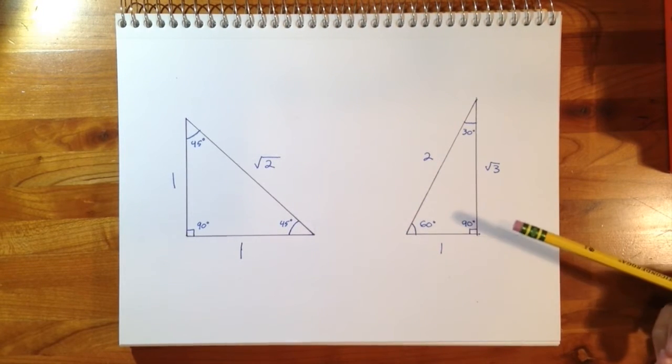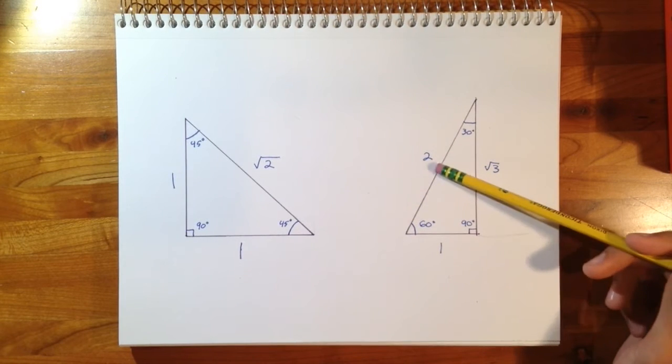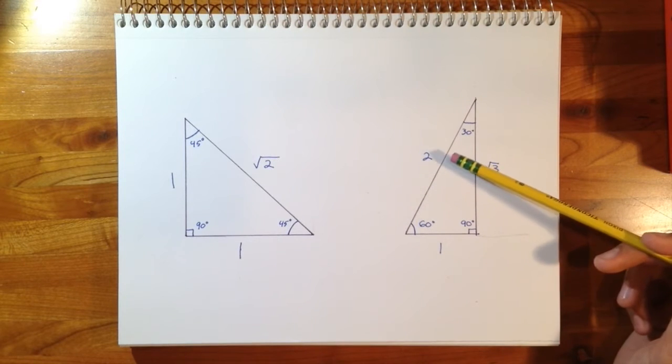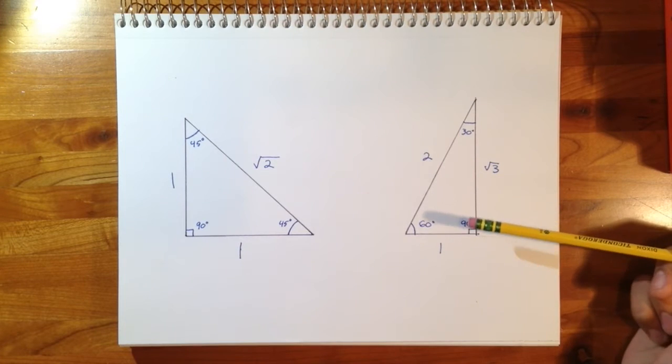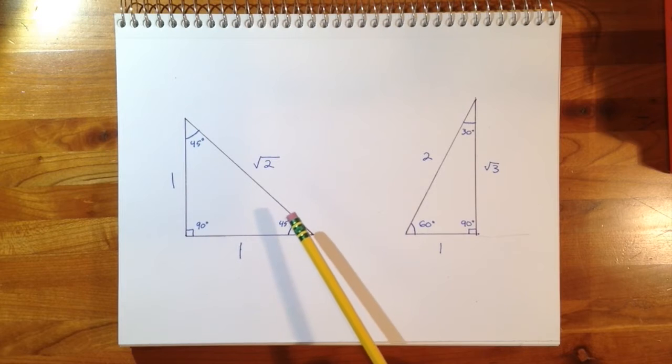So that can also make it a bit easier to think about these two side lengths. This doesn't look too intuitive, to have 1 and 2 here. This should be something more complicated because it's the hypotenuse. But if you think about it in terms of half an equilateral triangle, it can make a lot more sense. And now this one over here is a very similar case.